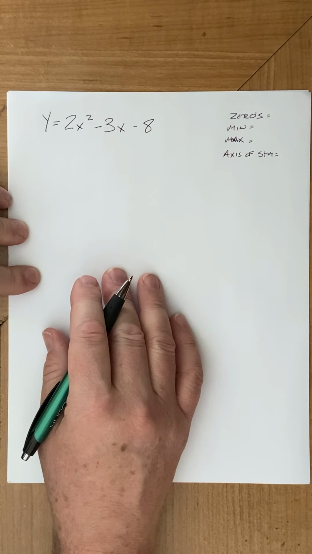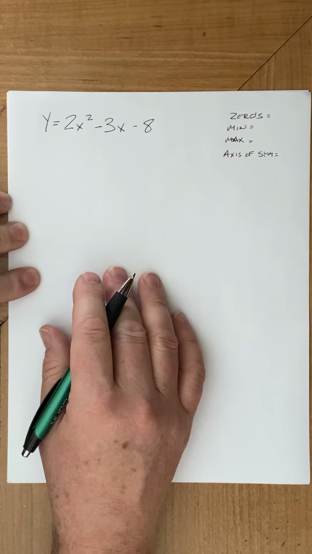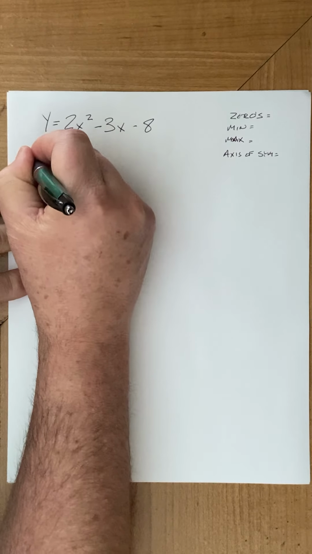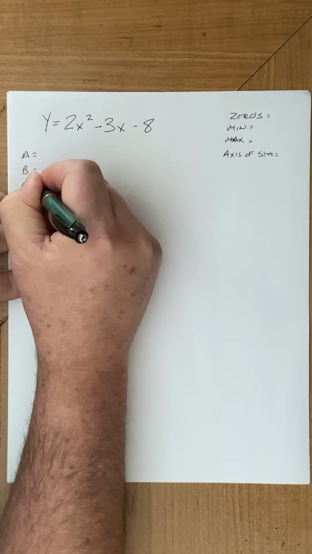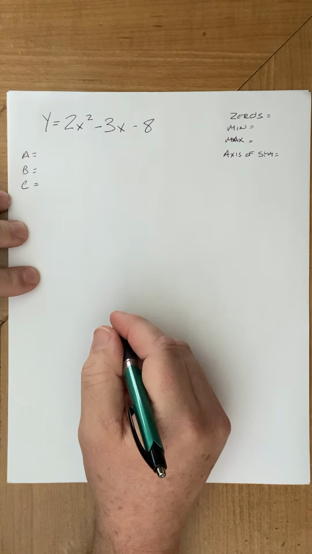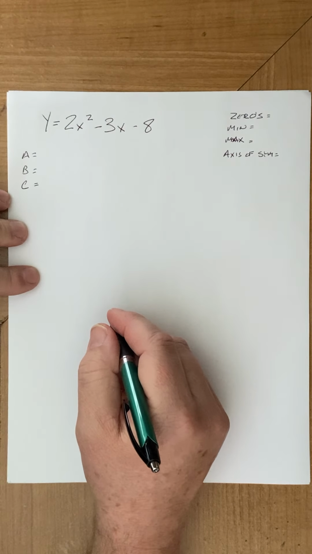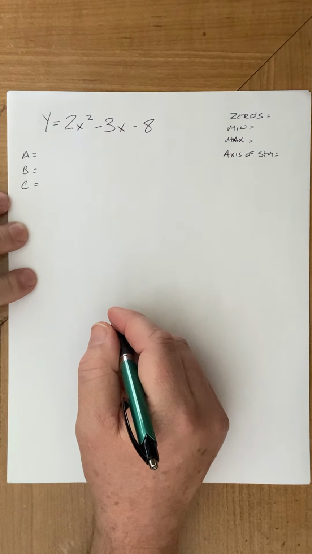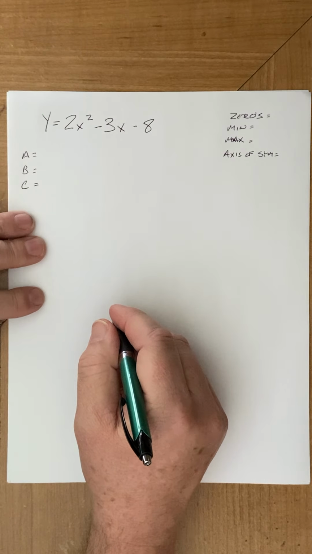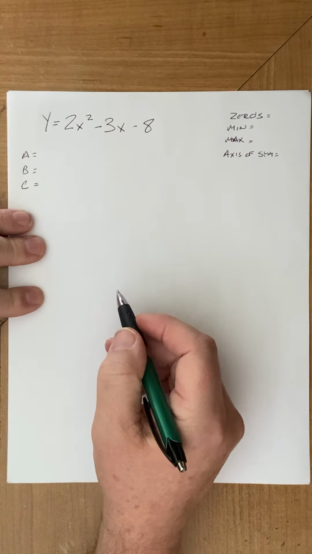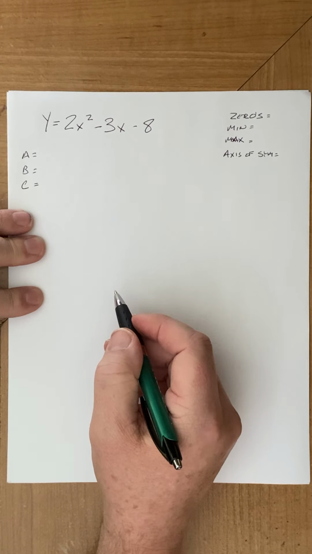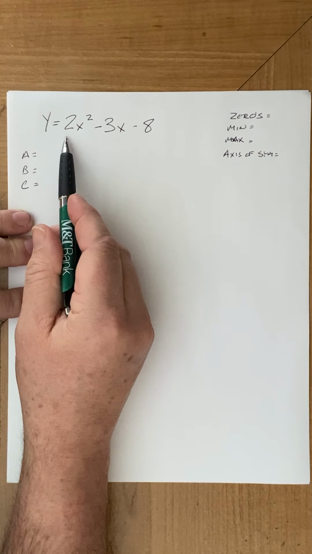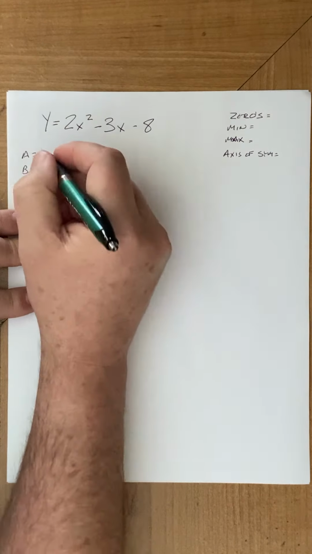In order to find these, we're going to go through and find the A value, the B value, and the C value. These three items are used to find the axis of symmetry, and in the quadratic formula to find the zeros. Now the A value is always the coefficient in front of the x squared. In this case, it's 2.